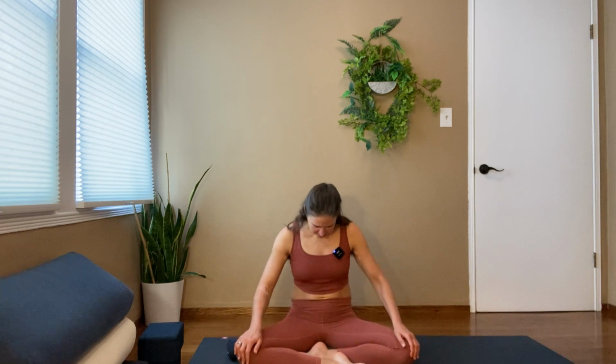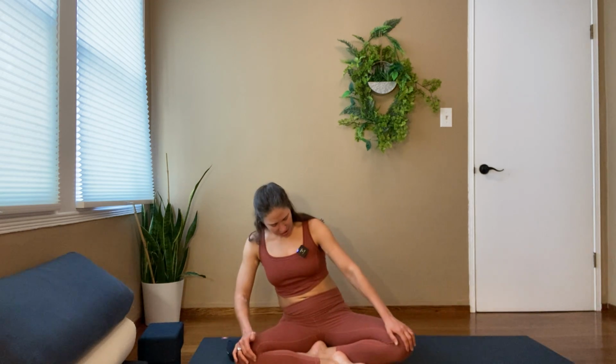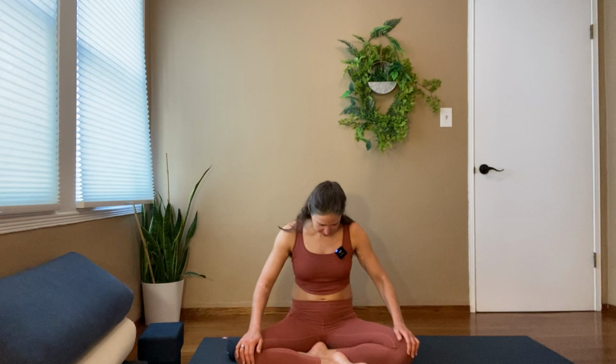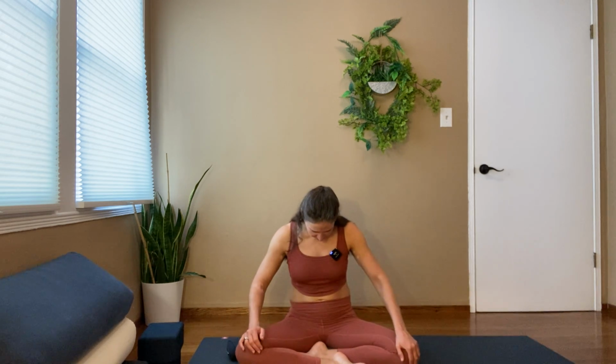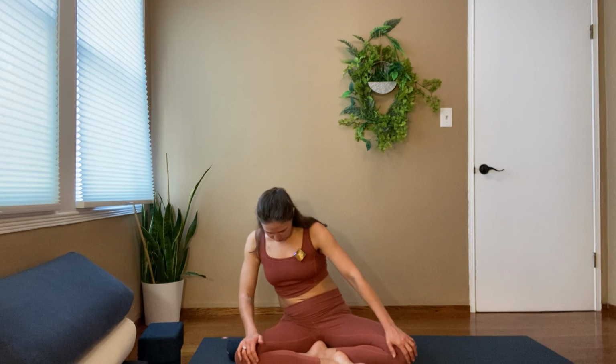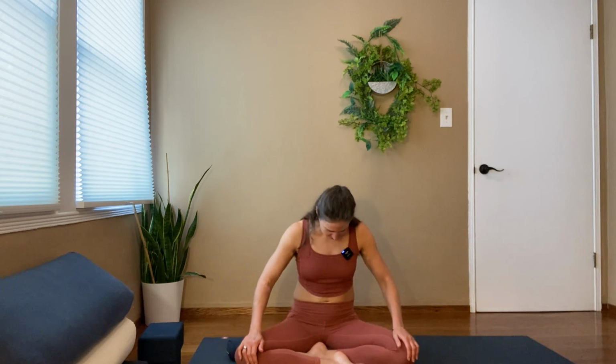So are we building muscle here? Are we stretching something? Not really. We're really working on interoception, of just trying to feel a subtle movement, which is very valuable to bring to our regular lives. Okay, let's come to center.